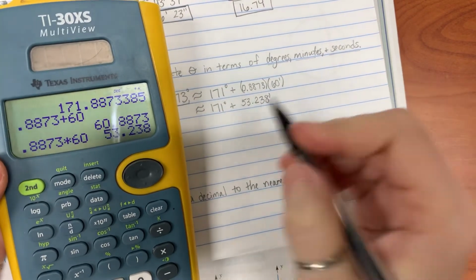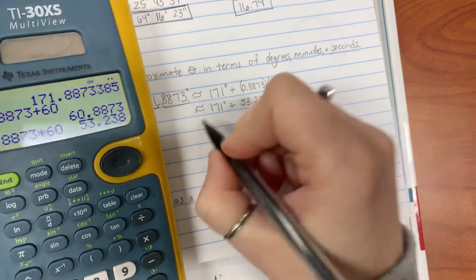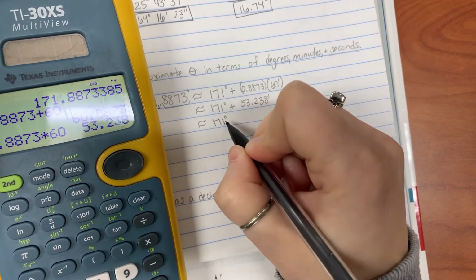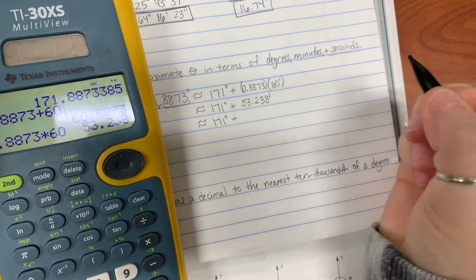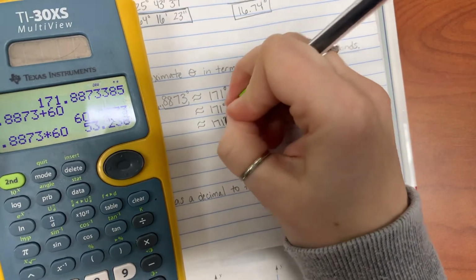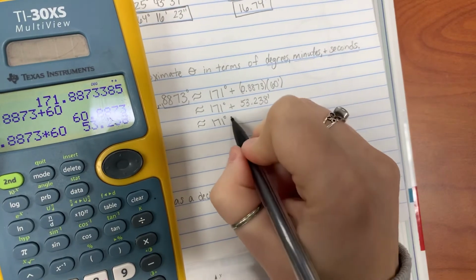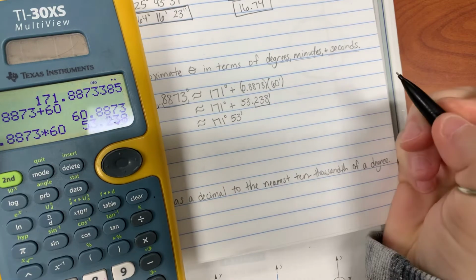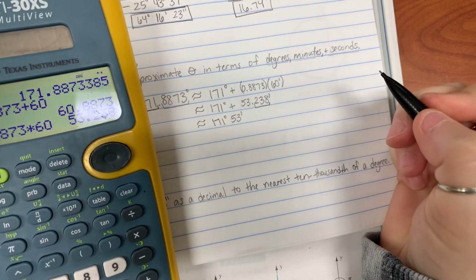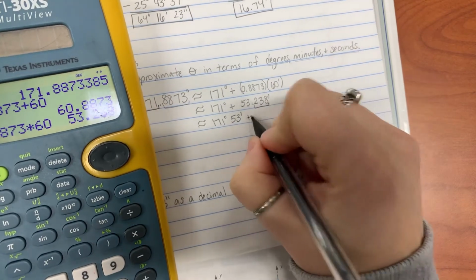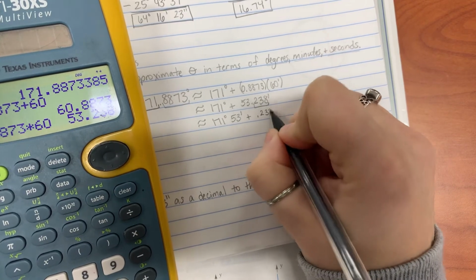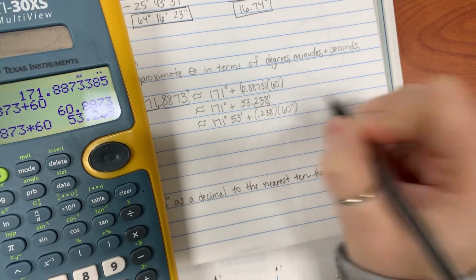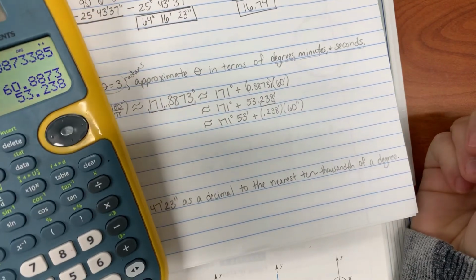Okay, but again, I still have this decimal here, right? So I'm going to kind of switch this up again. So this is 171 degrees plus, actually, no, let me go ahead and put my minutes. So I'm going to put my minutes over there with it, my 53 minutes. And then I've got this piece that I need to change to seconds. So 0.238 minutes. I need to take that times 60 seconds because I want seconds, not minutes.